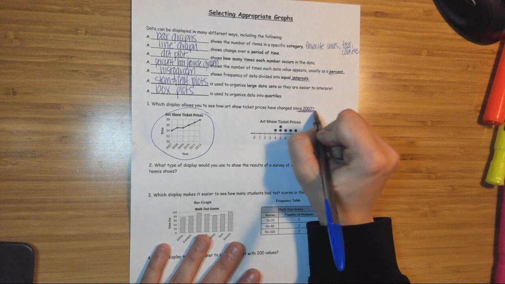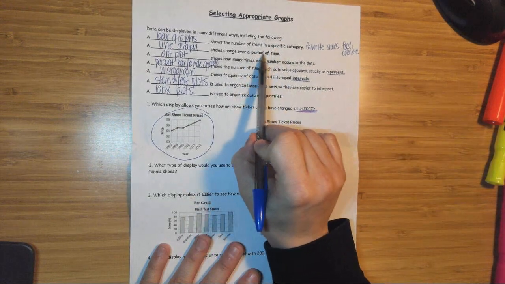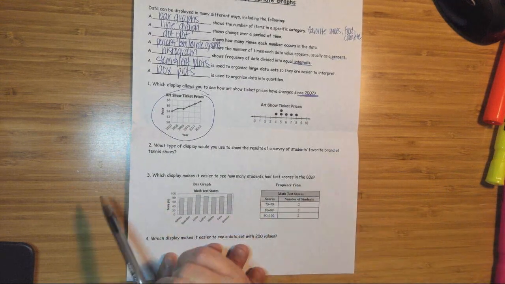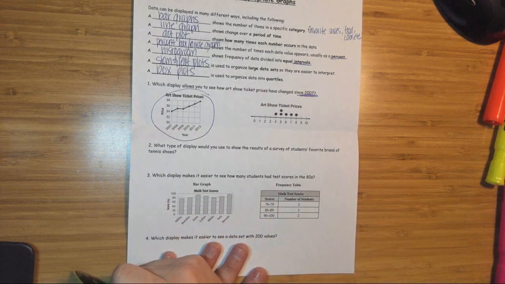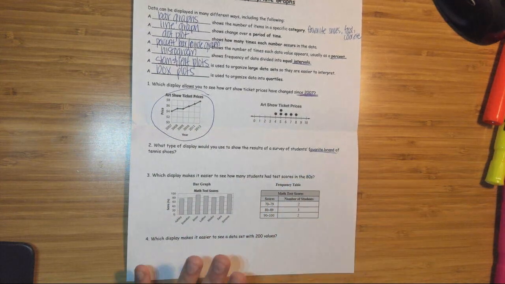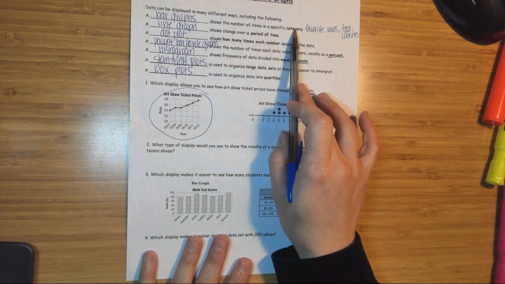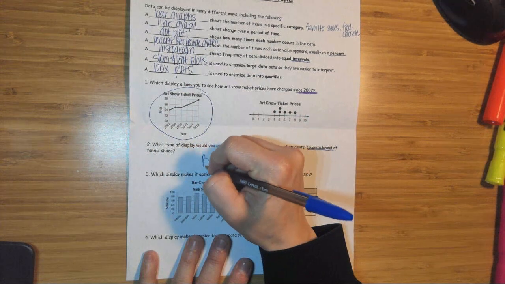And again, this is a time. And if we look at a period of time, that's a line graph, so I know I chose correctly. Number 2, which type of display would you choose to show the results of a survey of students' favorite brand of tennis shoes? Well, we kind of talked about that up here. That would be a category like favorite something or other, so that would be a bar graph.